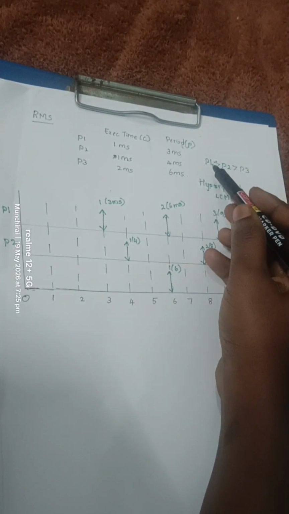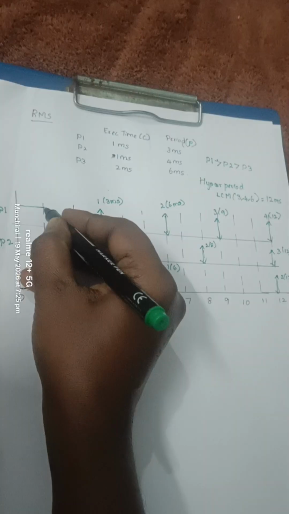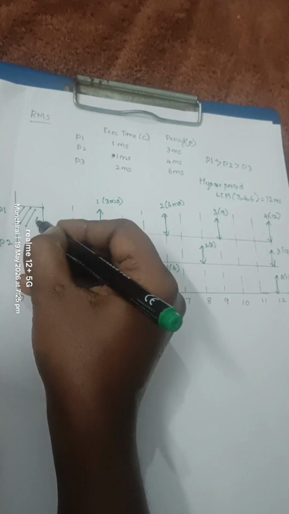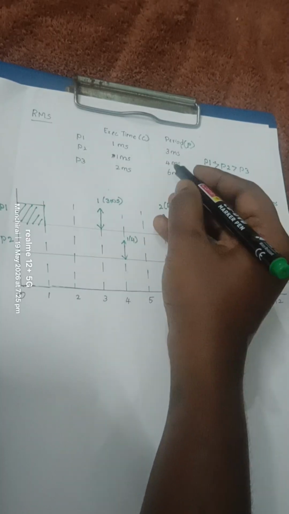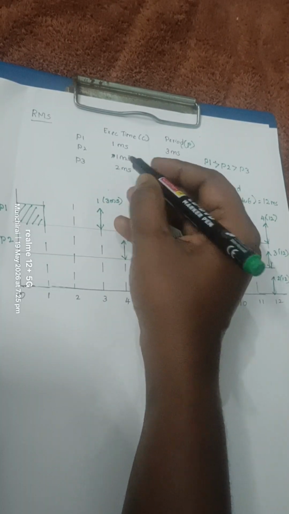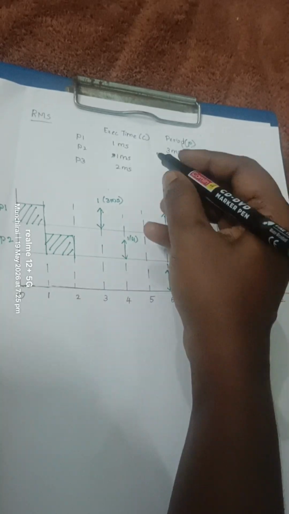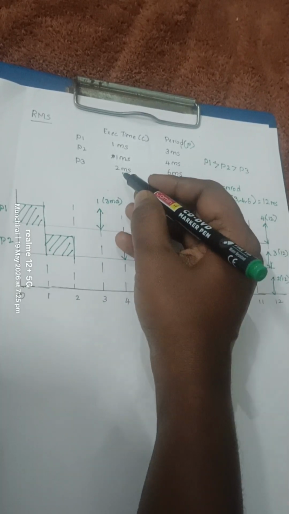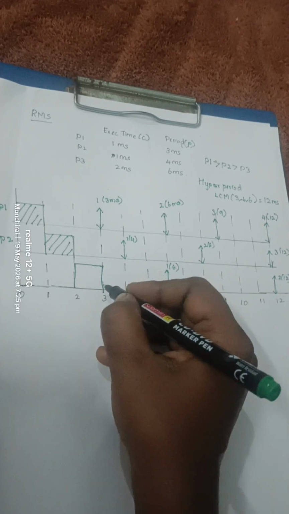Initially P1 has the highest priority and it executes for 1 millisecond. Its execution completes in 1 millisecond. Next one is P2, the next priority. P2 executes for 1 millisecond, and its completion is by 1 millisecond. Next priority is P3. P3 will execute for 2 milliseconds. So you start the first one and then next you wait.